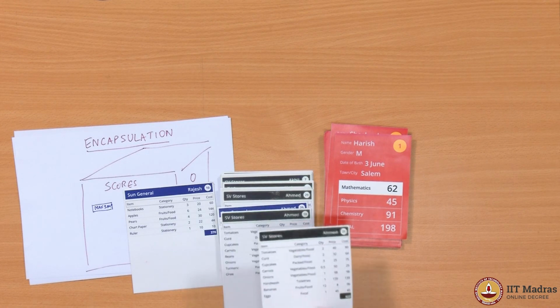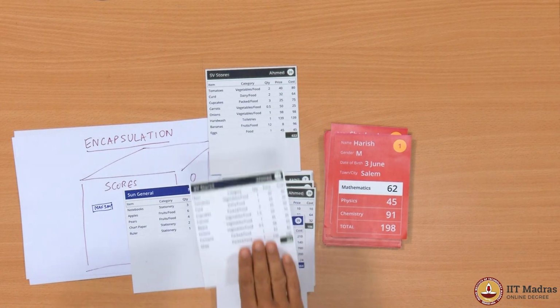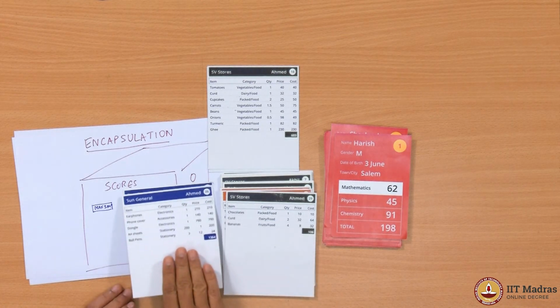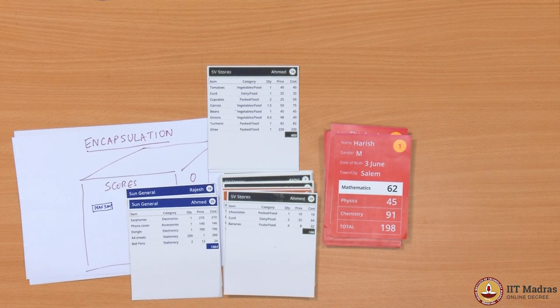Because the shopping bill is owned by, actually it's owned by 2 people. It's owned by the customer, and the shop keeps a copy.